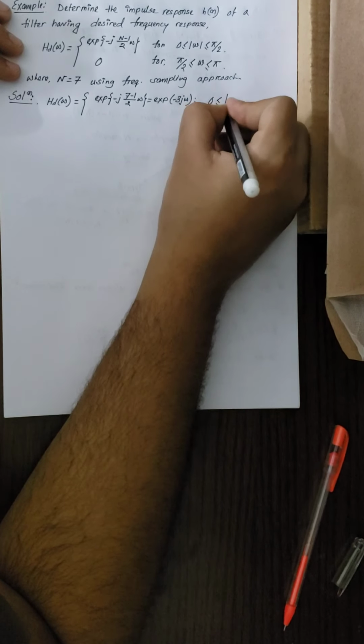So H of k will be equal to e to the power minus j 6 pi k over 7, just replacing the value of omega by this quantity, for 0 less than or equal to omega, being twice pi k over 7, less than or equal to pi by 2.